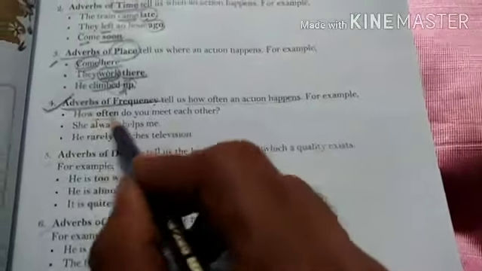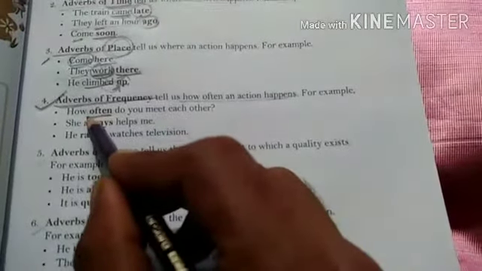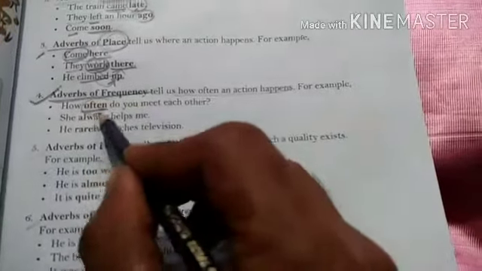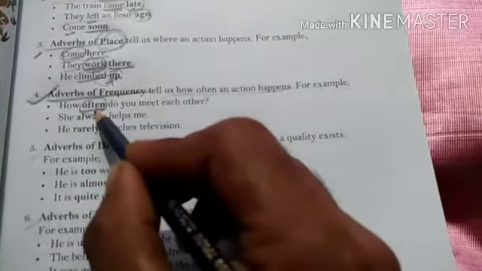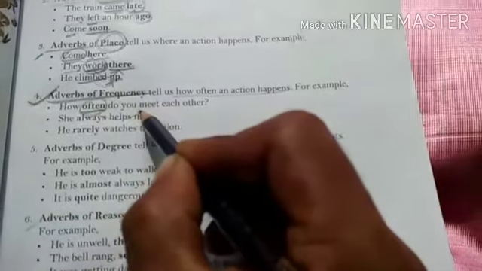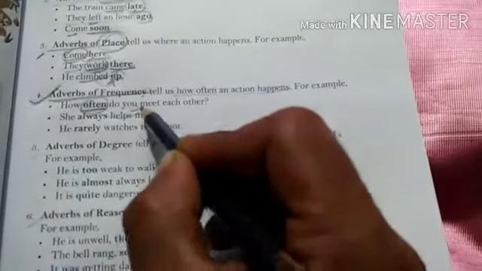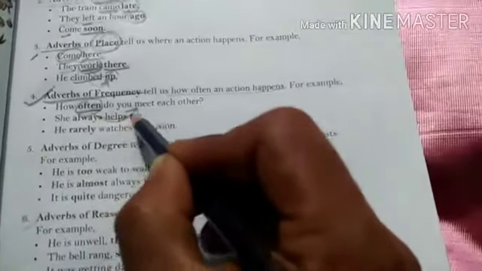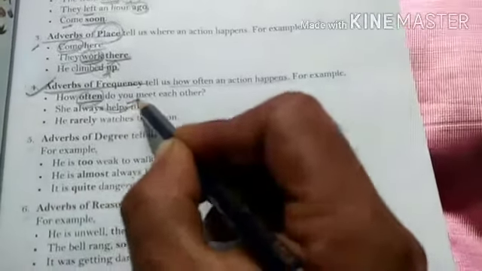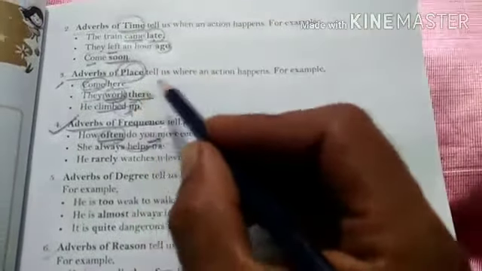Like here, often is an adverb. It qualifies the time of taking action, but it tells us not the particular time, but the times of happening of the action.